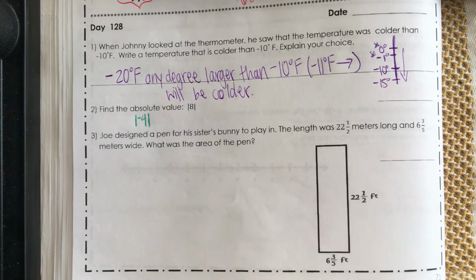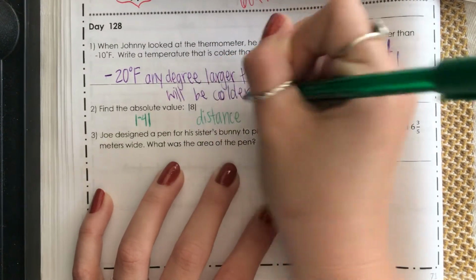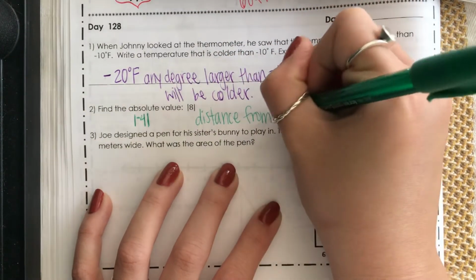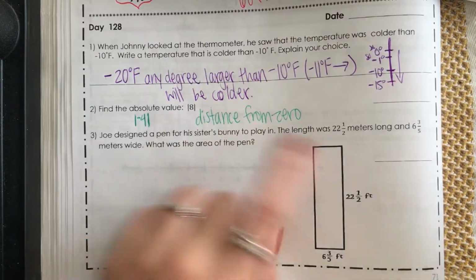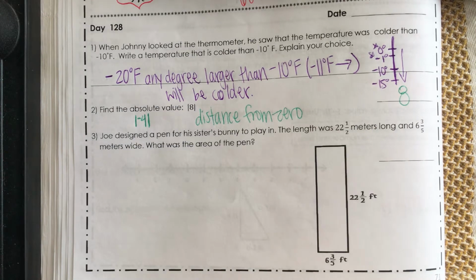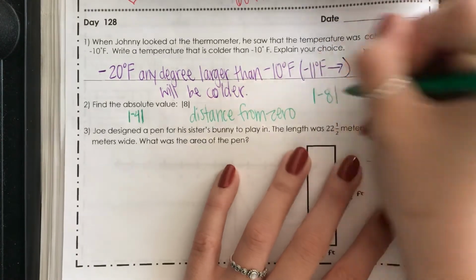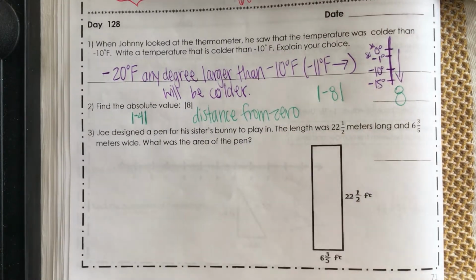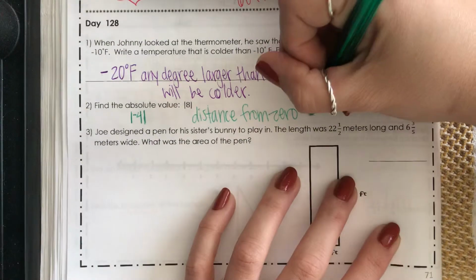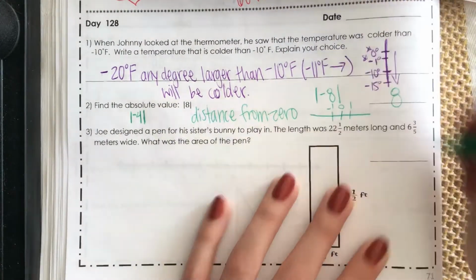So absolute value is just the distance from 0. So 8 is 8 away from 0. So that's our answer there. The absolute value for 8 is 8. Another number that shares an absolute value of 8 is negative 8, because that is also 8 away from the number 0. And you can draw this on a number line so you can see absolute values, if that makes sense.